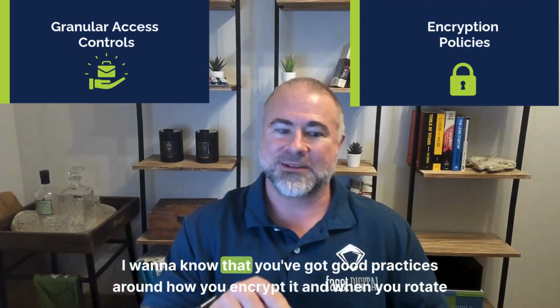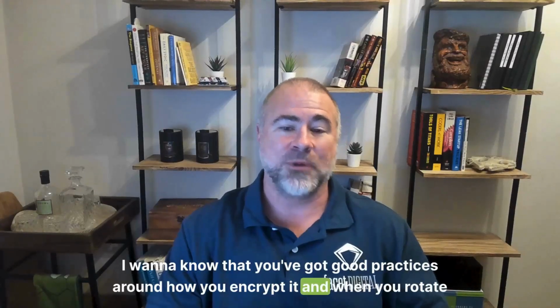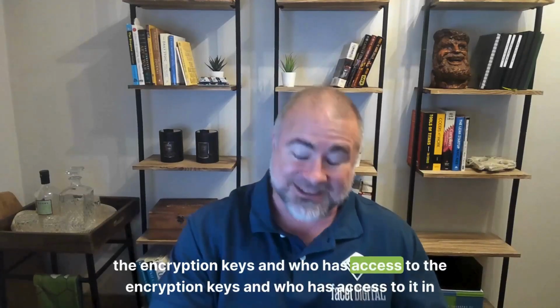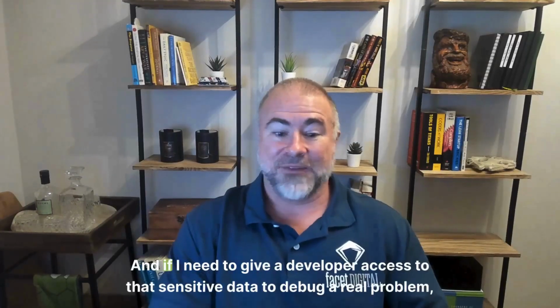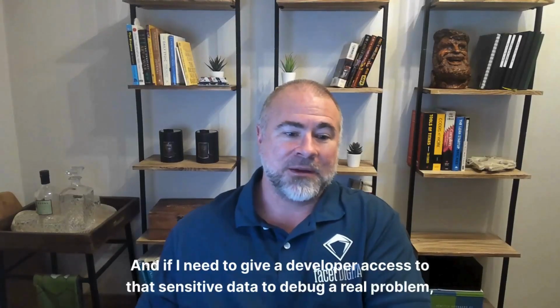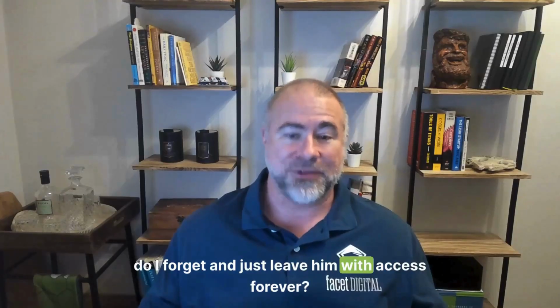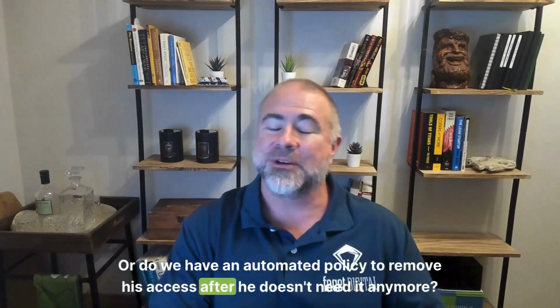I want to know that you've got good practices around how you encrypt it and when you rotate the encryption keys and who has access to the encryption keys and who has access to it in the encrypted form. And if I need to give a developer access to that sensitive data to debug a real problem, do I forget and they just leave him with access forever? Or do we have an automated policy to remove his access after he doesn't need it anymore?